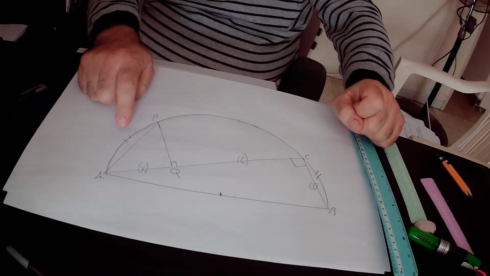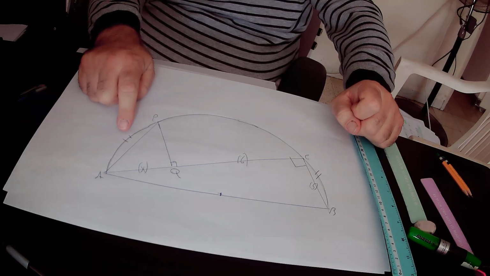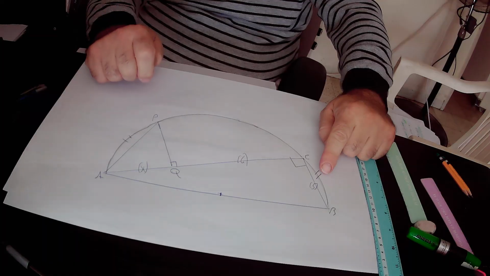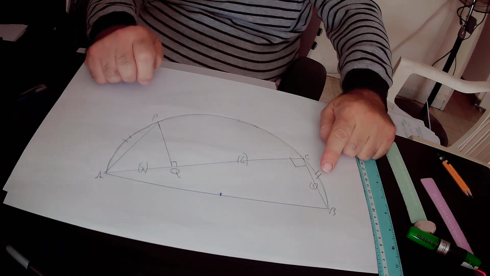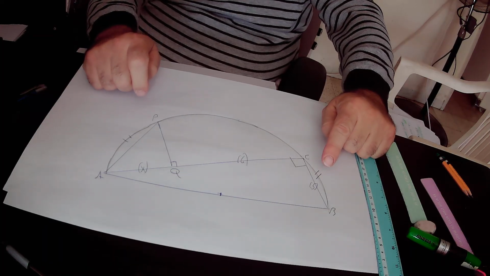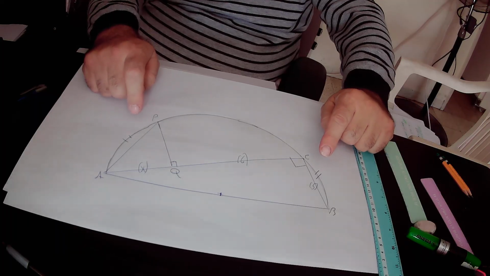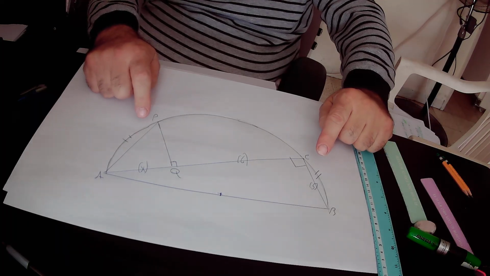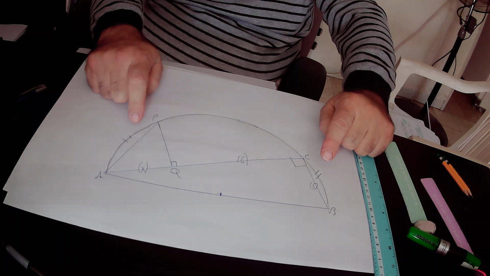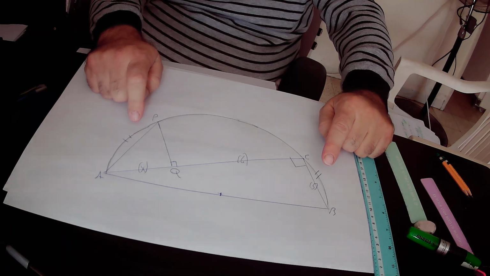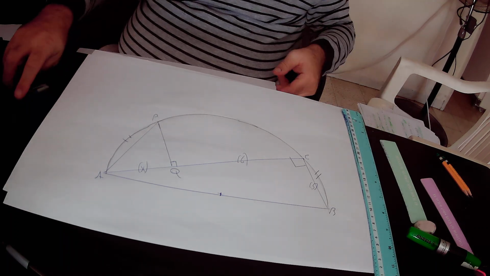The corresponding chord of this arc is chord AP, and the corresponding chord of this arc is chord CB. And according to rule 56, the corresponding chords are equal to each other. That is to say, chord PA equals chord CB in its length according to rule 56.